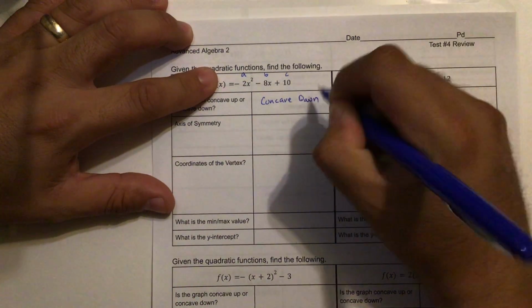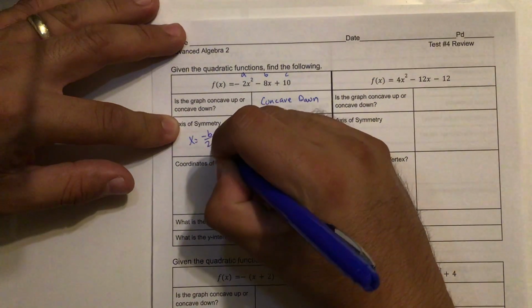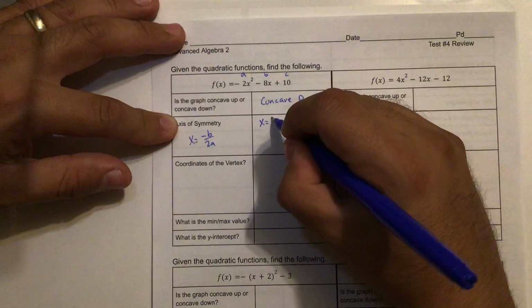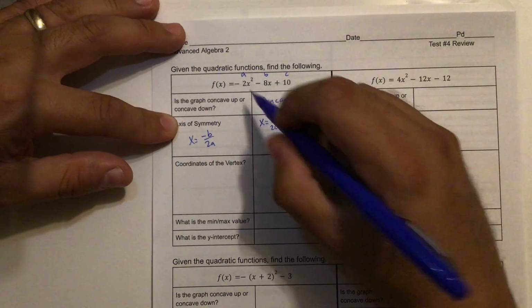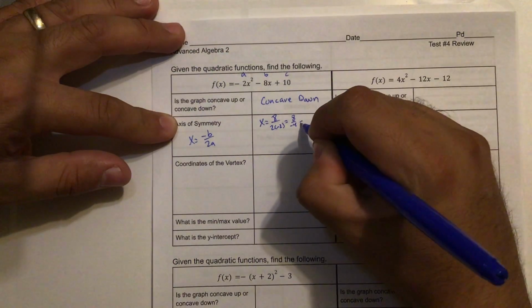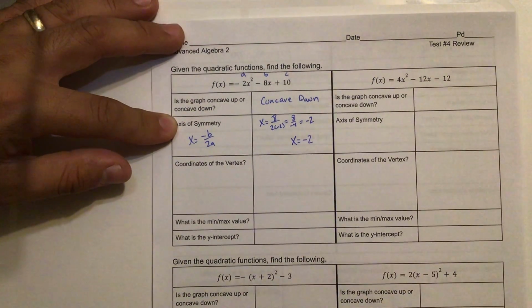down. Axis of symmetry: x equals the opposite of b over 2 times a. So in this case, x equals the opposite of -8, which is 8, over 2 times a, which is -2. So 8 divided by -4 is -2. So in this case, for the axis of symmetry, x equals -2.